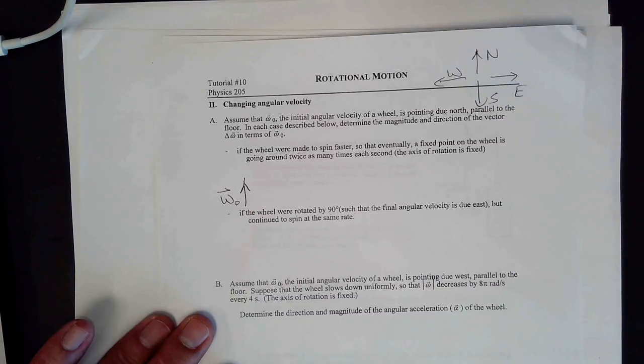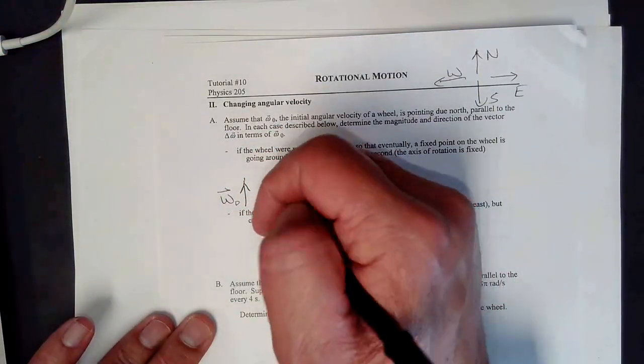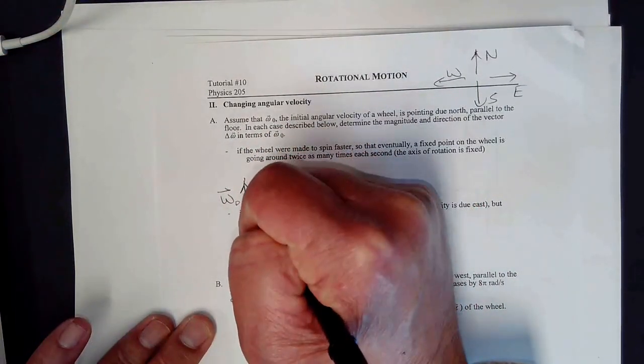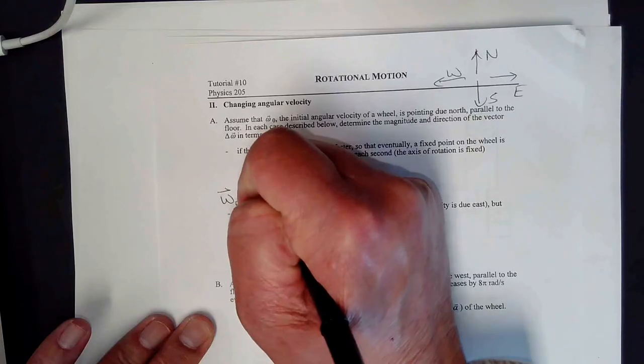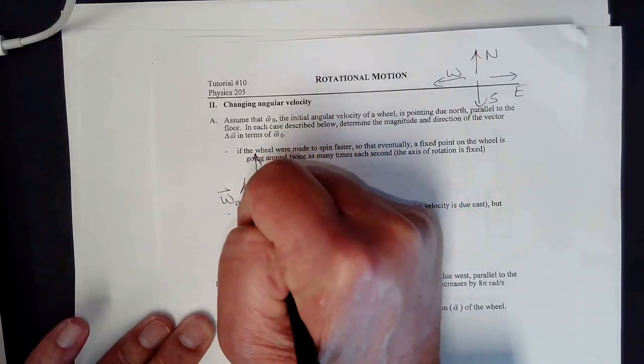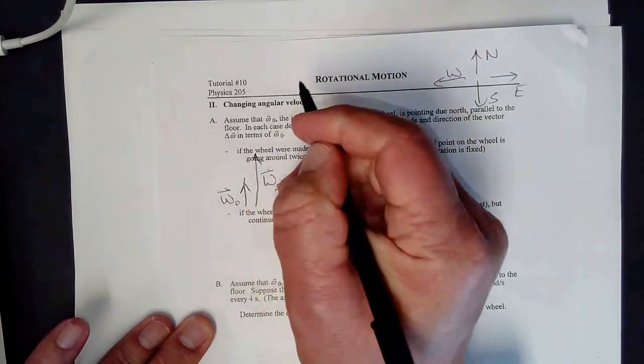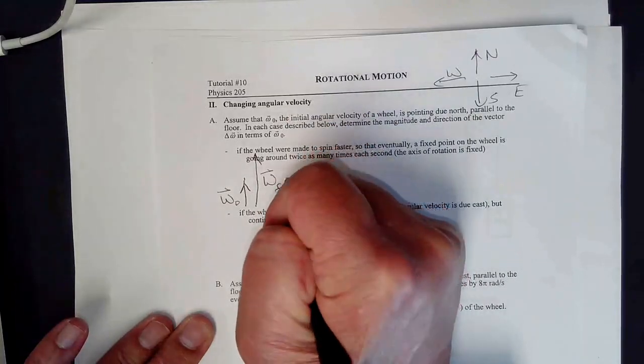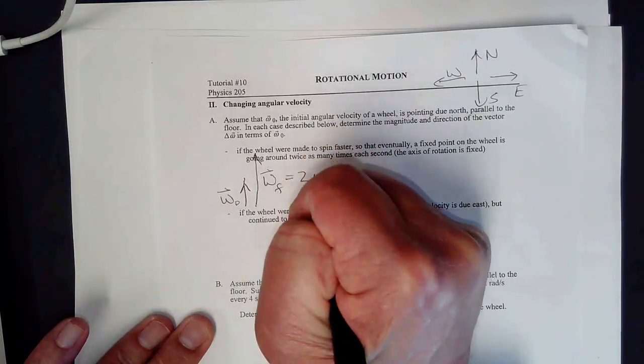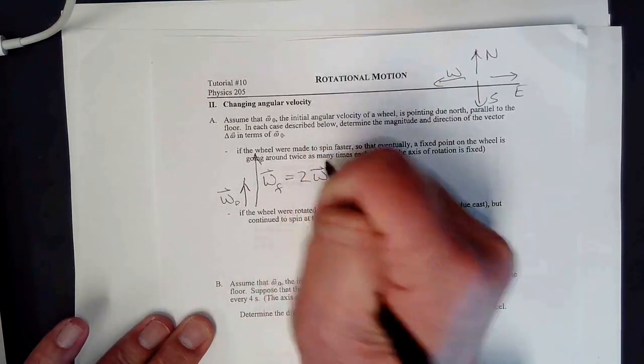Well, if it's going around twice as many times each second, it's going through twice the angle each second. And that means the omega is going to double in magnitude. So that means that my final omega, which we're told is also pointing north, is going to have a magnitude that's twice as big as the original and in the same direction.